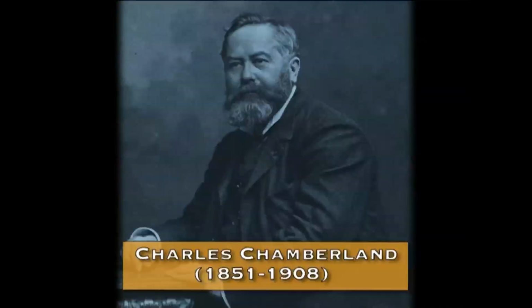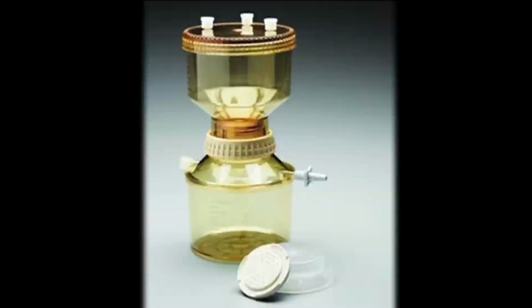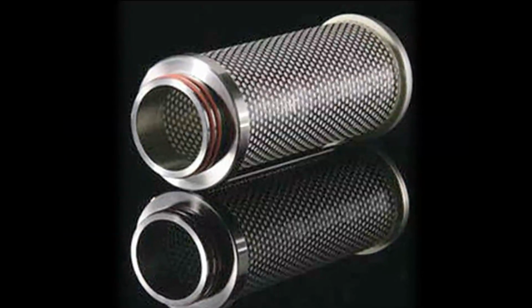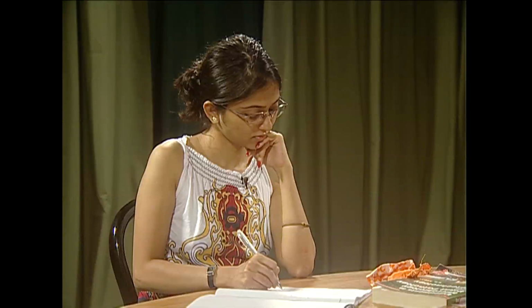Later on, these methods were used for the preservation of milk. The next scientist whose name comes to our mind is Chamberland. Chamberland first developed the concept of filter sterilization, wherein we can sterilize any solution and make it free of any type of bacteria.